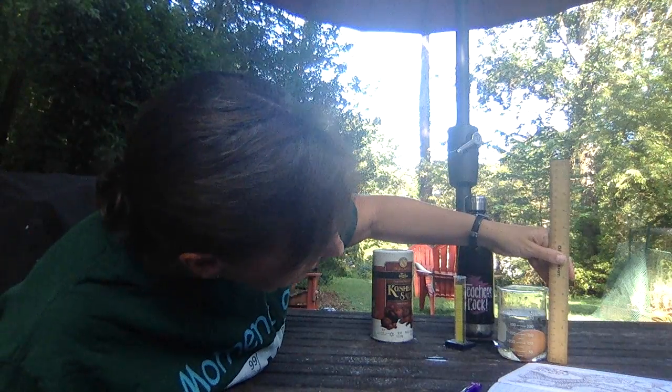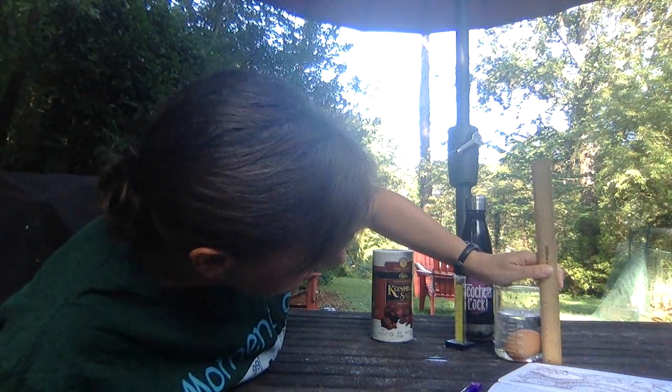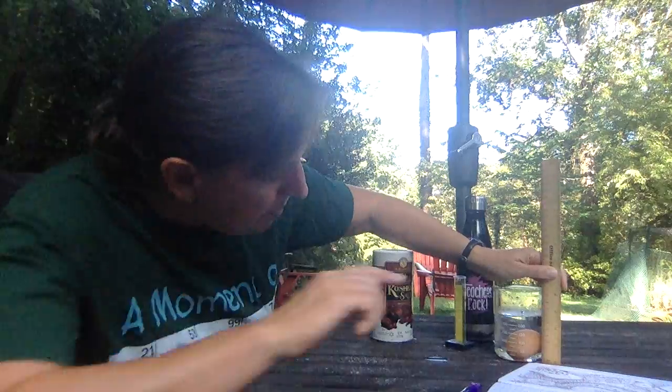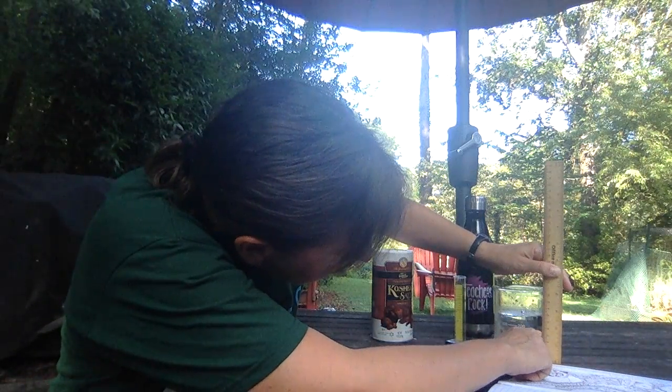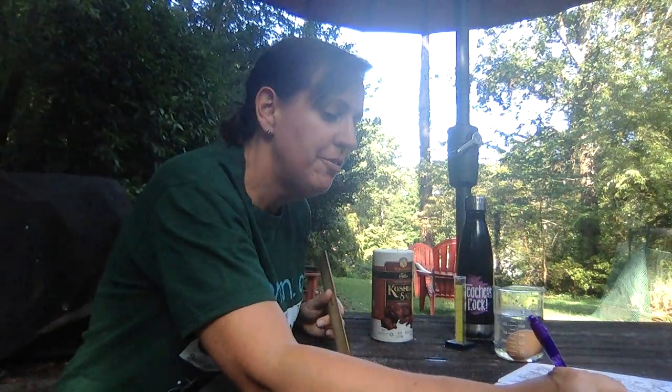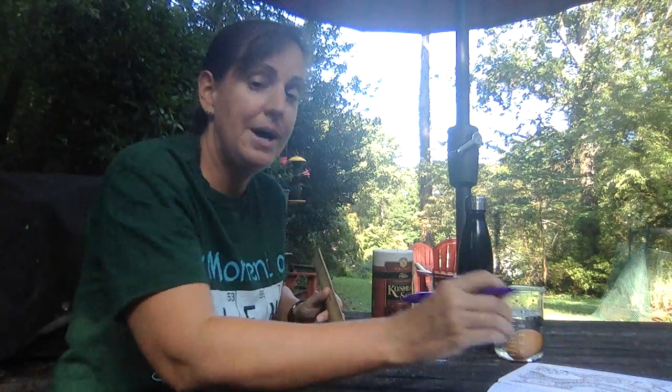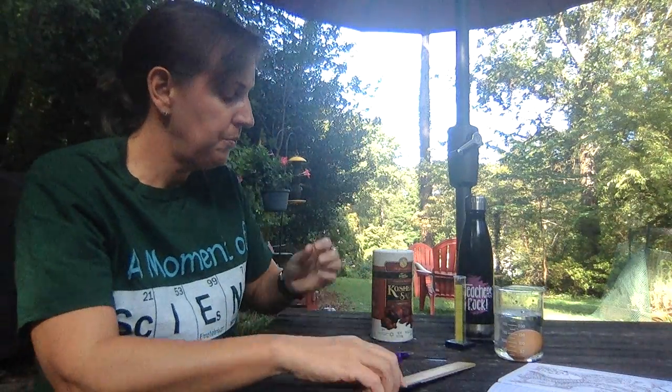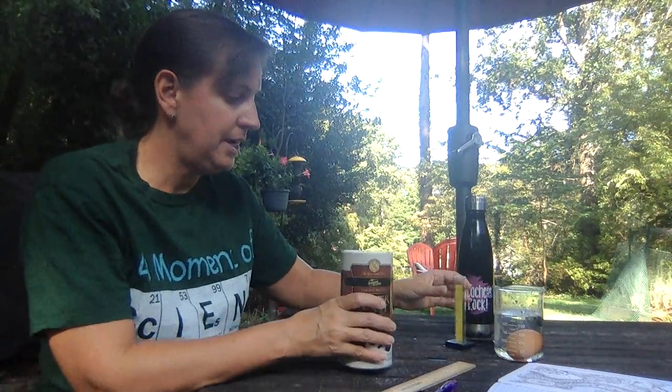If you put it to the side, it's a little bit hard to see. It's not going to be super precise. But when I look, it is about 4.5 centimeters. I'm going to record that with a 0, and that's our control. Now I'm ready to start adding a little salt to the water, making it a little more saline.